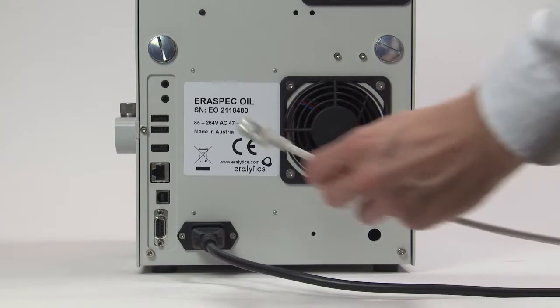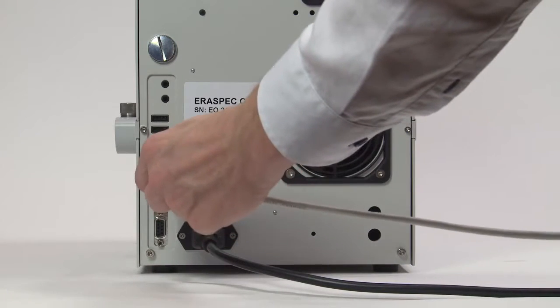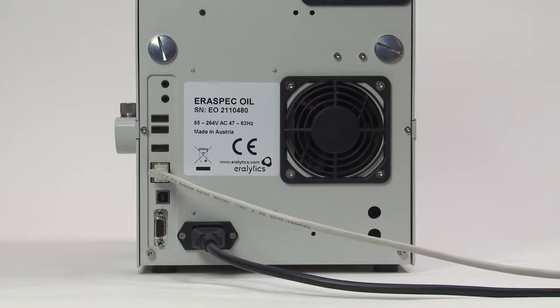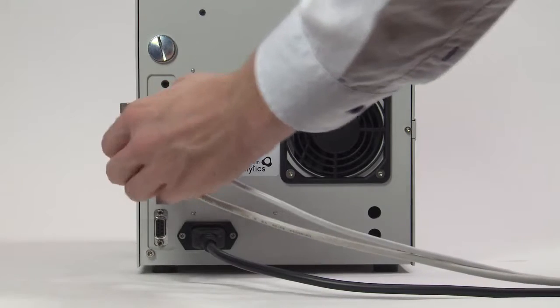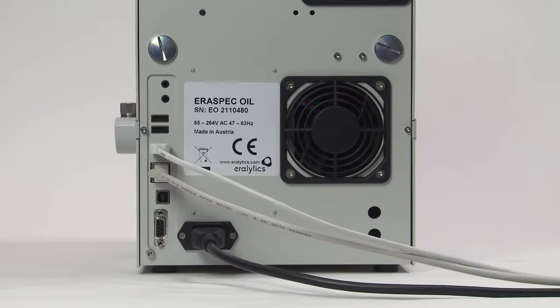For data transfer or remote control, the unit can be connected to a network by the Ethernet interface or directly to a computer or printer using the USB ports.